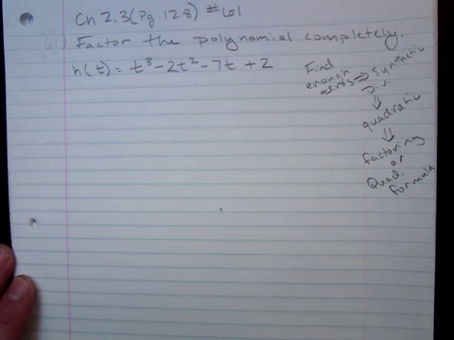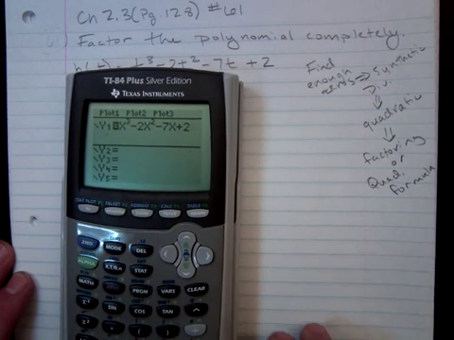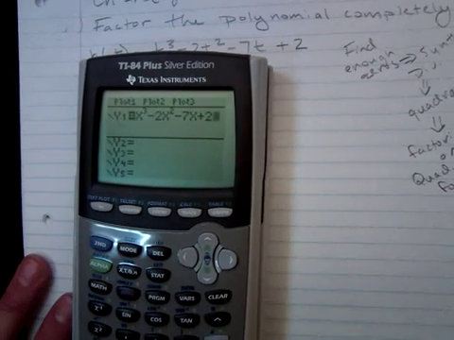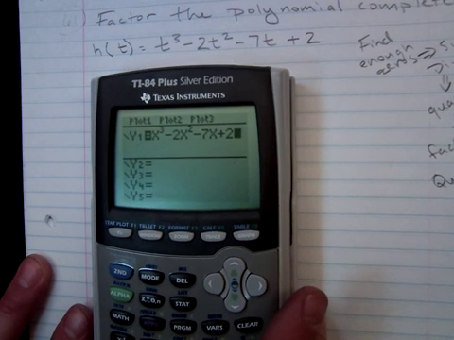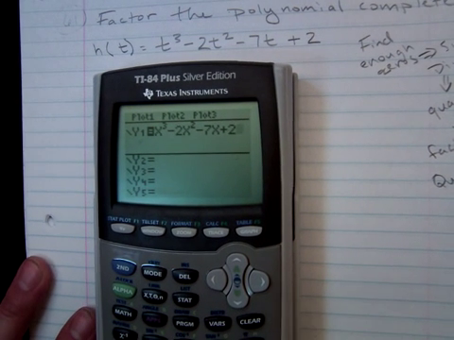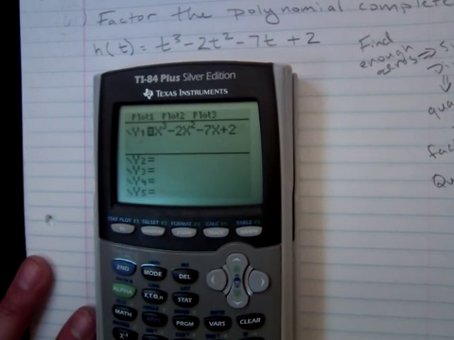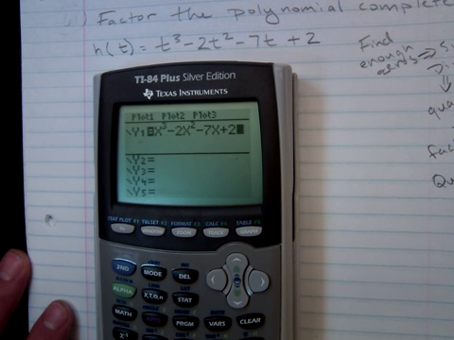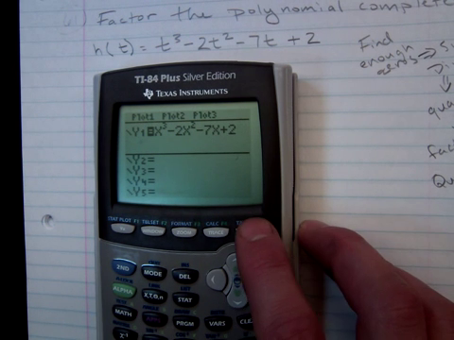Now, the way you're going to want to go about this is to go ahead and plug it into your calculator. Hopefully you can see that okay. Let me zoom in a little bit on it, actually. All right, so looking at the calculator here, you notice I went ahead and I used x's. There's absolutely no reason that you would need to use a t. You can use an x just as well. It's easier. It's your input.